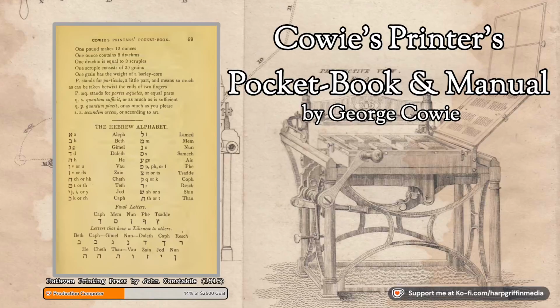TZ or TS, Sade. Q or K, Kof. R, Resch. SH or S, Shin. TH or T, Tau. Final letters: Kaf, Mem, Nun, Pe, Tzada. Letters that have a likeness to others.